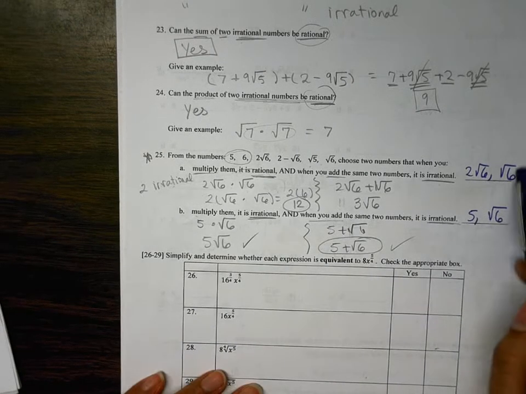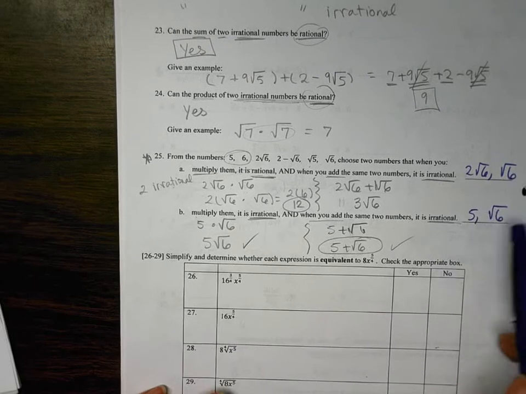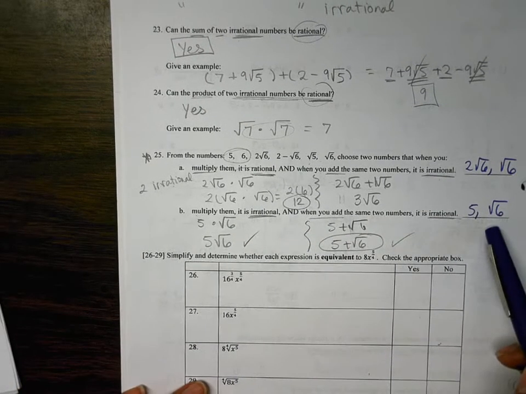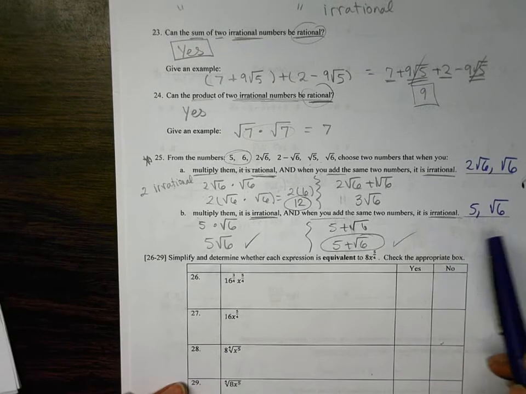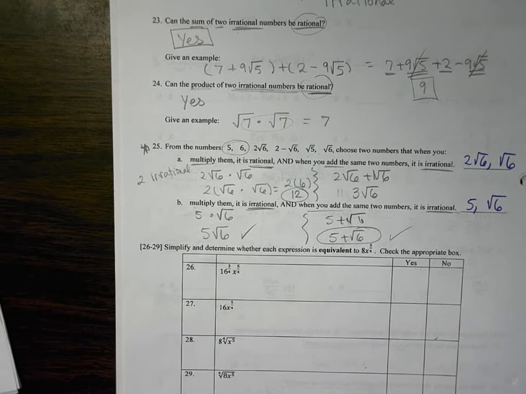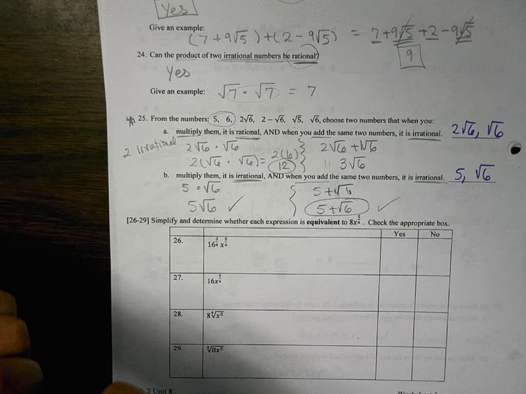5 comma root 6. So here you're looking for two irrationals that undo each other when you multiply but not when you add. And here you're looking for any combination of two numbers that stay rational all the way through. So it's a good thing to pick an irrational and a rational. That will always work. All right, questions on that one there?